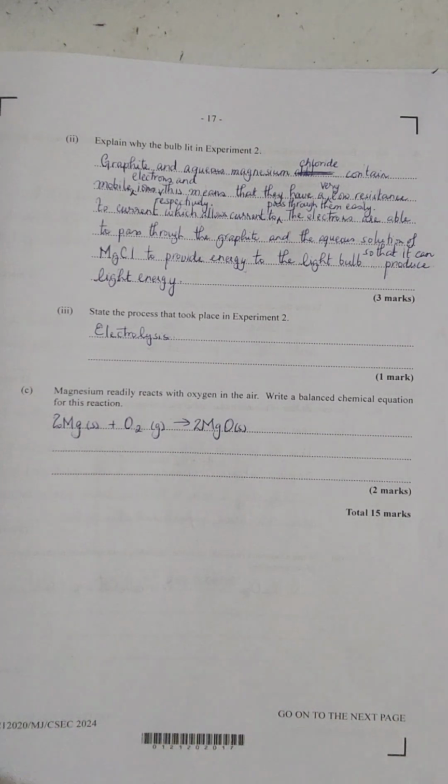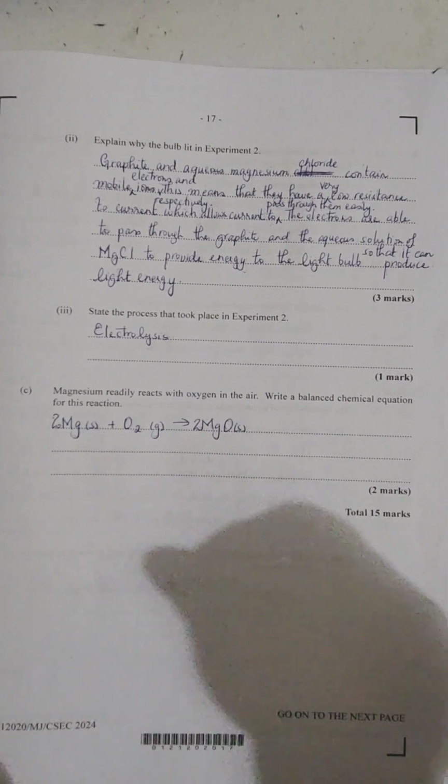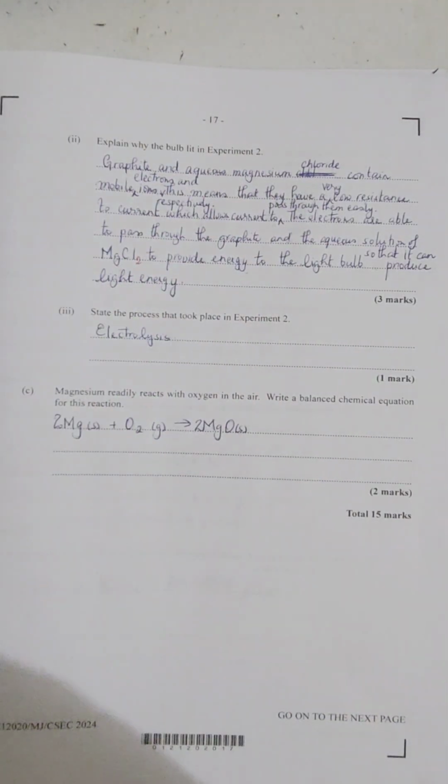lit in experiment 2. Well, graphite and the aqueous magnesium chloride contain mobile electrons and ions respectively. This means that they have a very low resistance to current, which allows current to pass through them easily. The electrons are able to pass through the graphite and the aqueous solution of magnesium chloride to provide energy to the light bulb so that it can produce light energy. I must have been really tired.